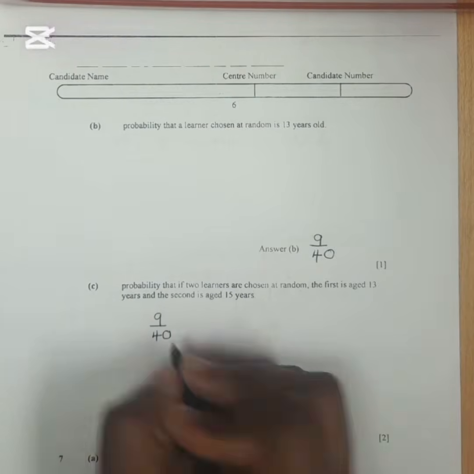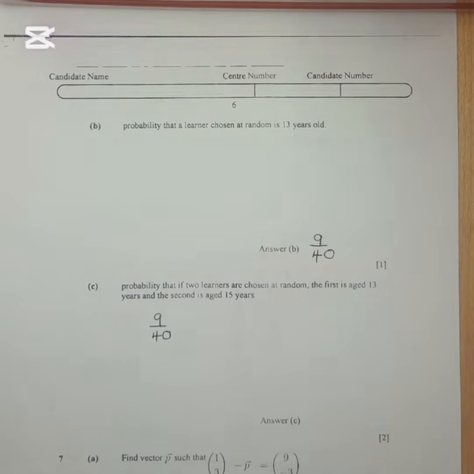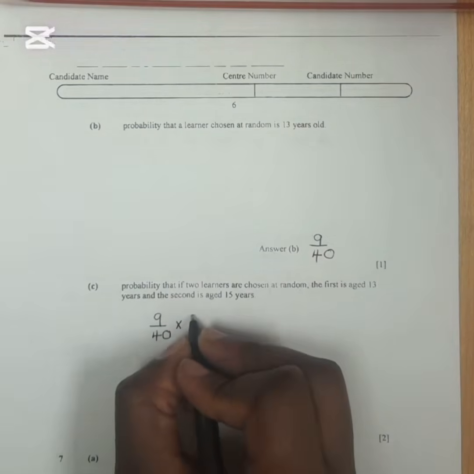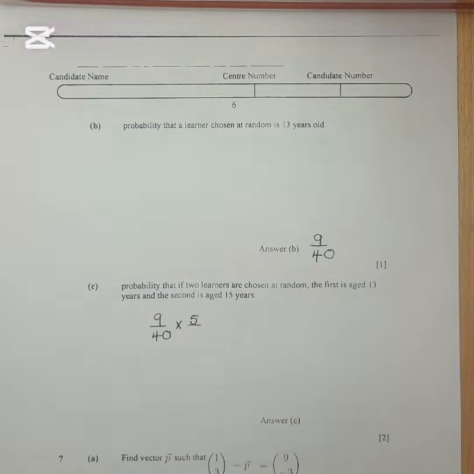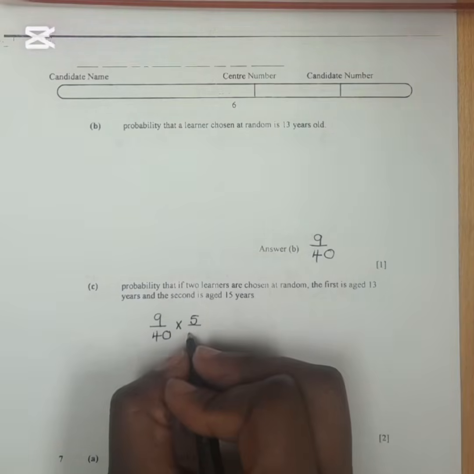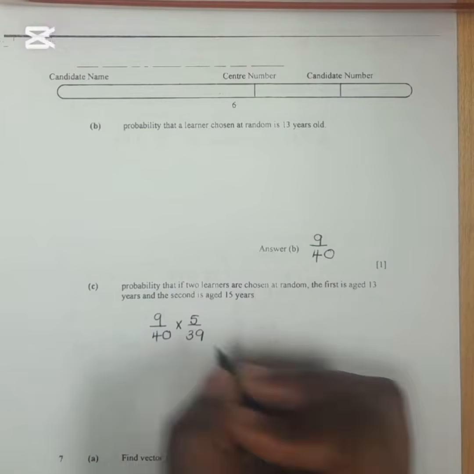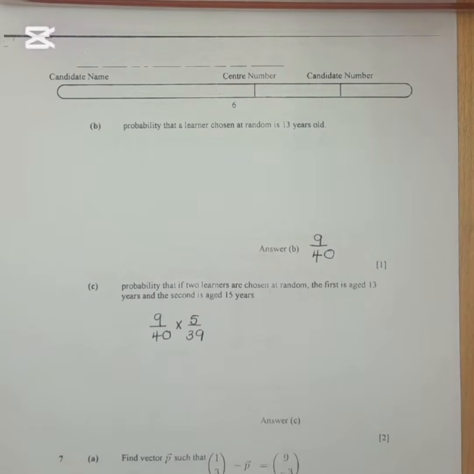And then probability of 15 years, we are having 5 learners who are aged 15. So it is going to be 5. But here we are not going to multiply by 40 because selection of a 13-year-old is going to affect the total. So here it is now 39. We need to find the value of 9 over 40 times 5 over 39.